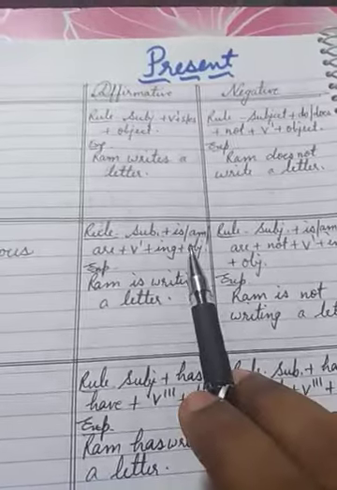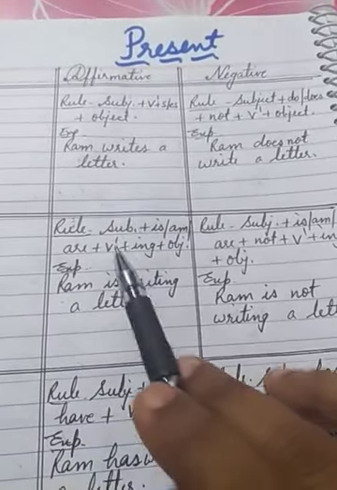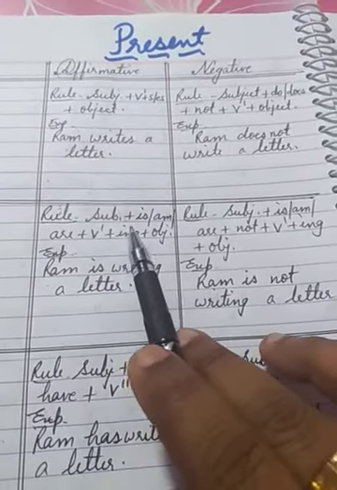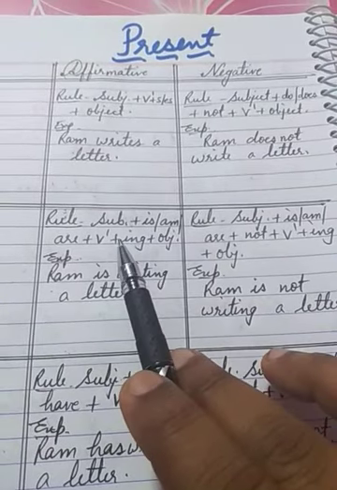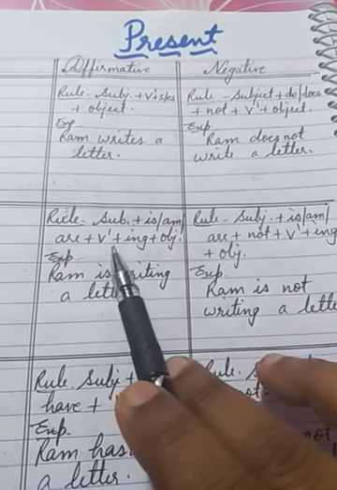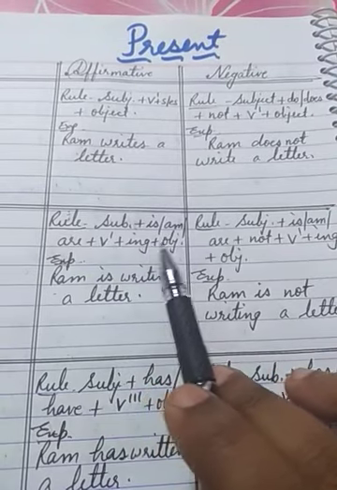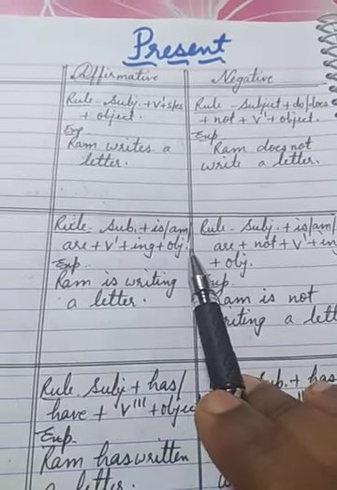Now what is the rule for the affirmative? The rule is subject plus is, am or are plus verb first form plus ing plus object.